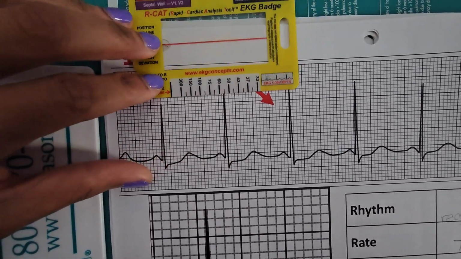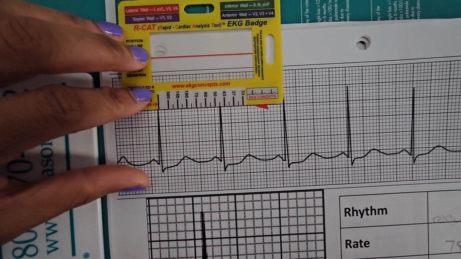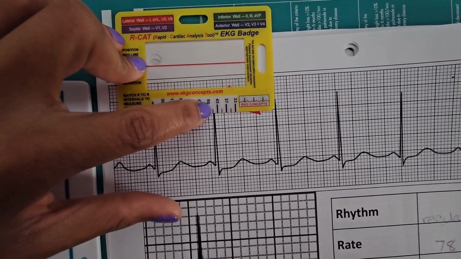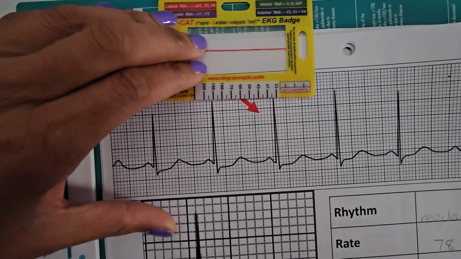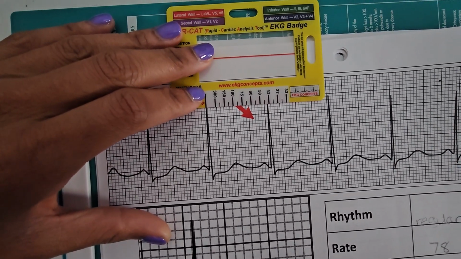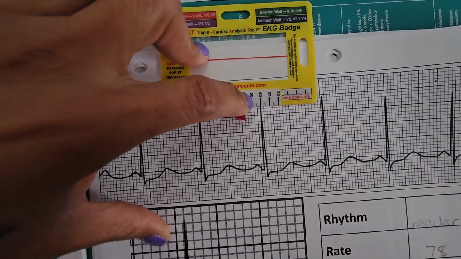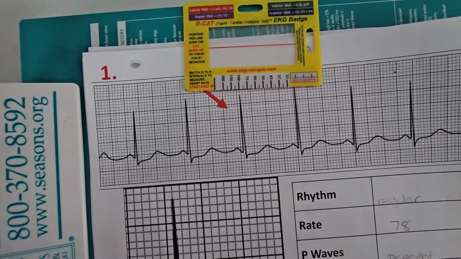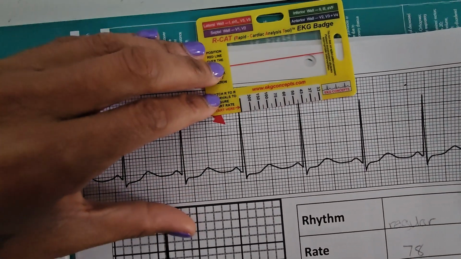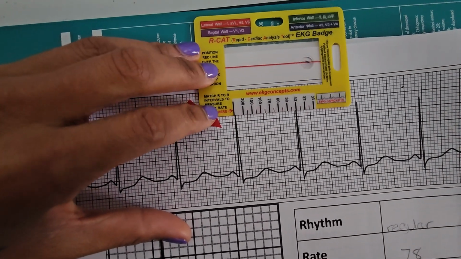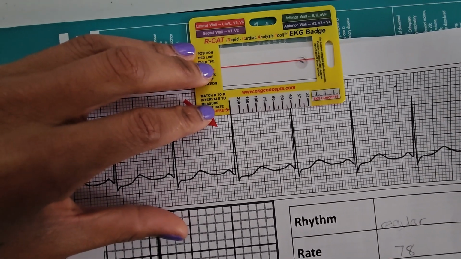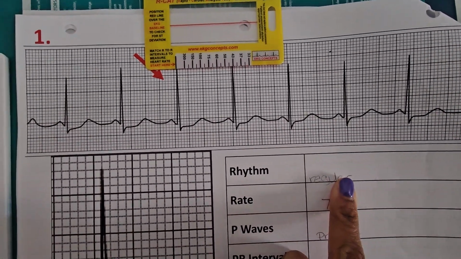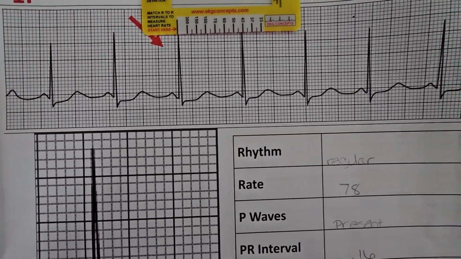And as you see, I'm trying to do this with one hand. So we see how that first one lines up here. And then when you move it over, it still lines up between the 43 and this little dash here. I don't know what that actual number means, so sorry. If I go over again, you see it all measures out. So that tells me that my rhythm is actually regular because my R to R's measure out.